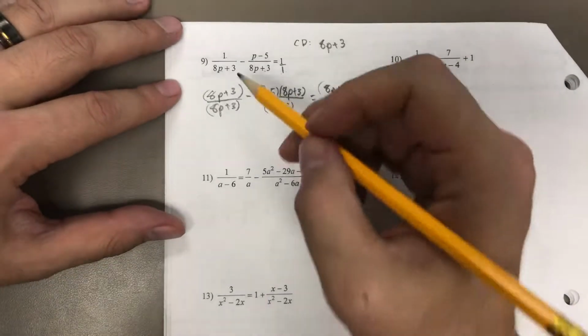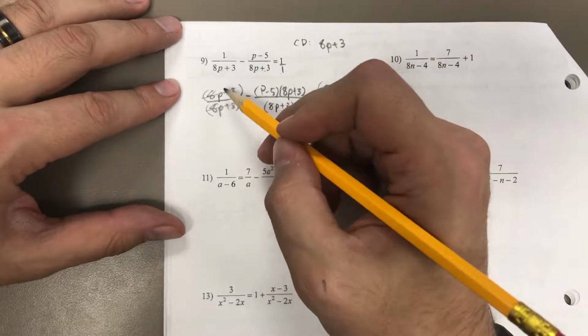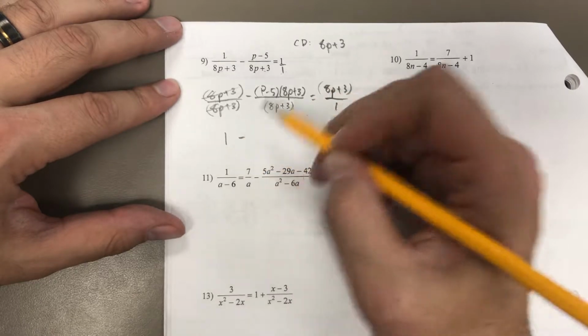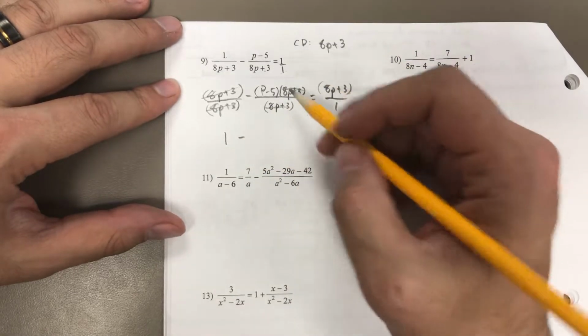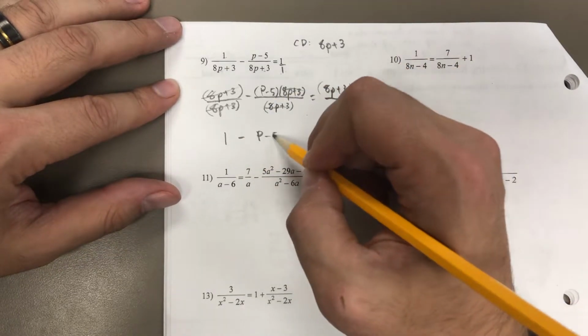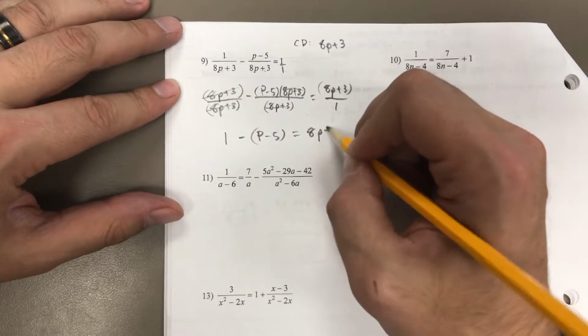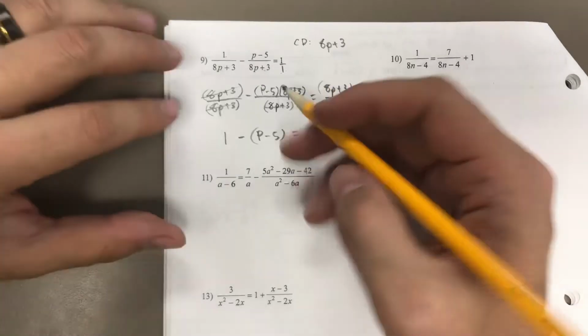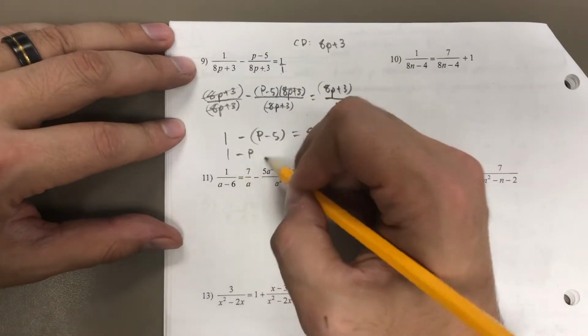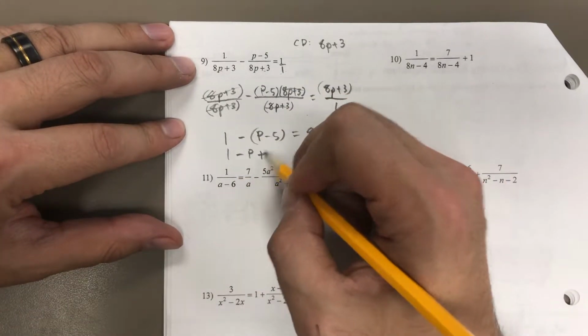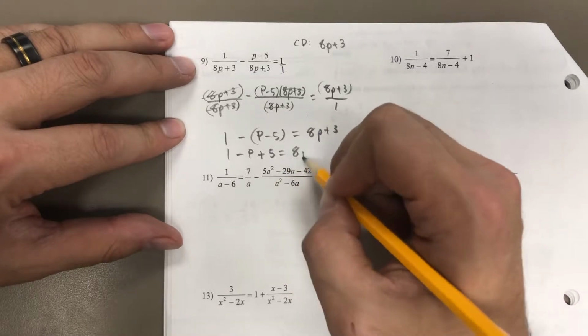Okay, so the 8p plus 3's cancel out on the top and the bottom, so it just ends up being 1, and then minus, and then the 8p's cancel out on the top and the bottom. We get p minus 5. And then that's equal to 8p plus 3. All right, if I distribute the negative in here, I get 1 minus p, and then negative of a negative is a plus, so plus 5 is equal to 8p plus 3.